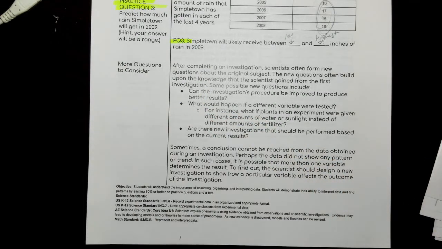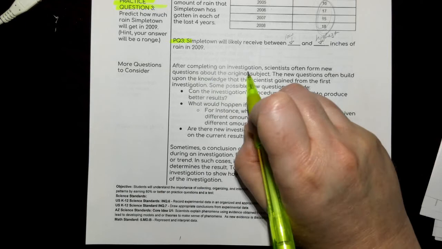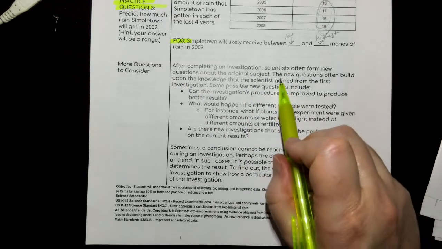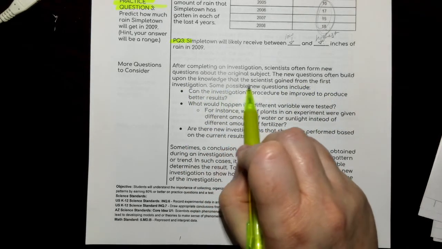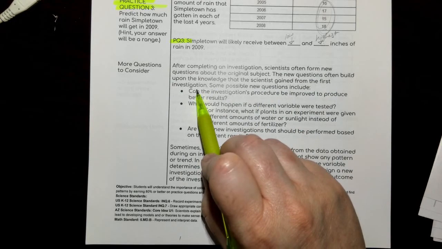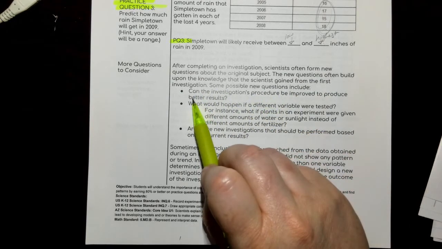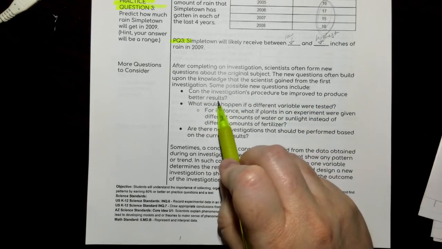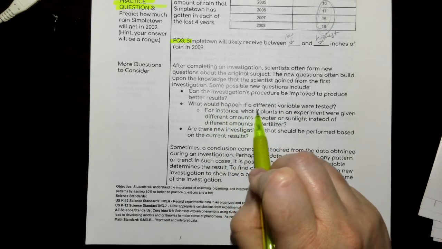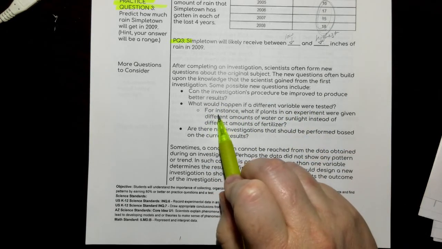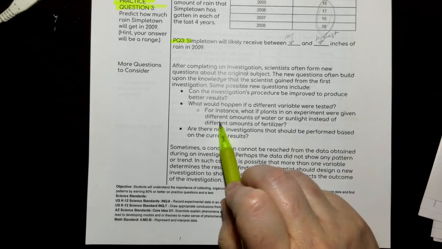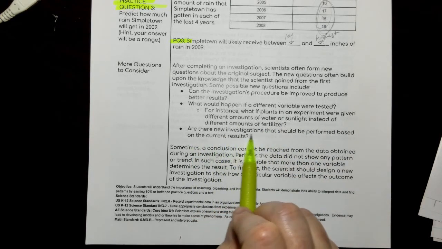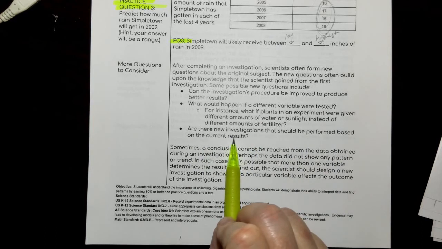So other questions you should consider. After completing an investigation, scientists often form new questions about the original subject. The new questions often build upon the knowledge that the scientists gained from the first investigation. Some possible new questions include: Can the investigation's procedure be improved to produce better results? What would happen if a different variable were tested? For instance, what if plants in an experiment were given different amounts of water or sunlight instead of different amounts of fertilizer? Are there new investigations that should be performed based on the current results?